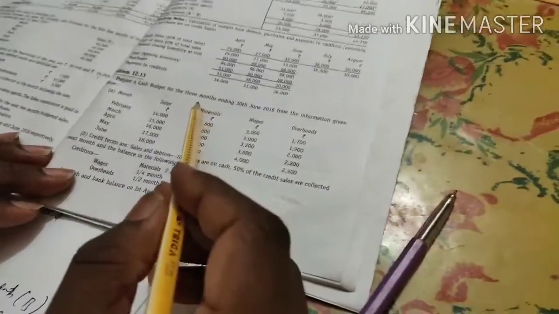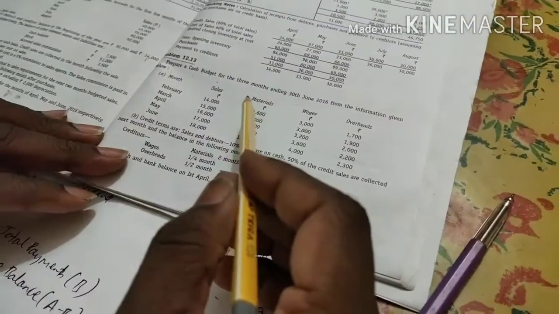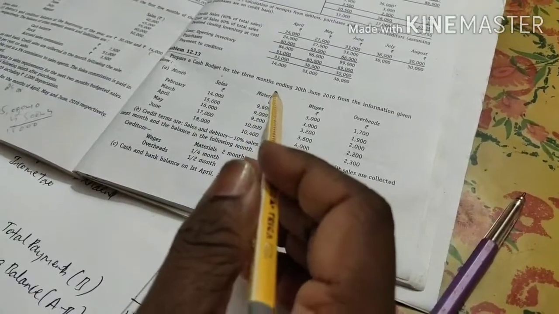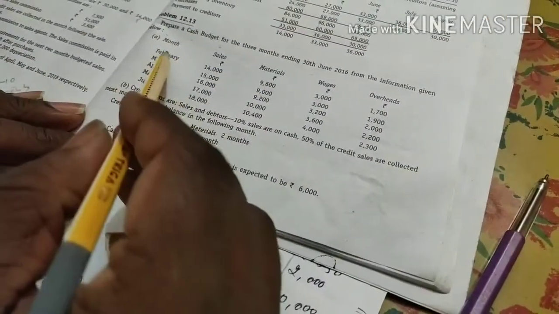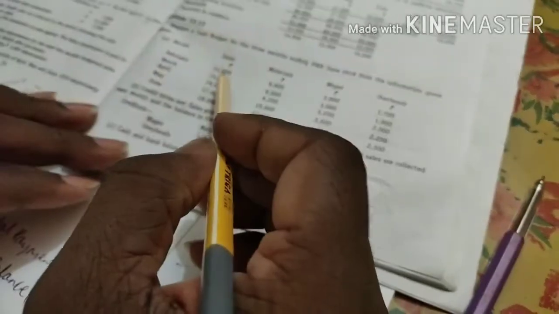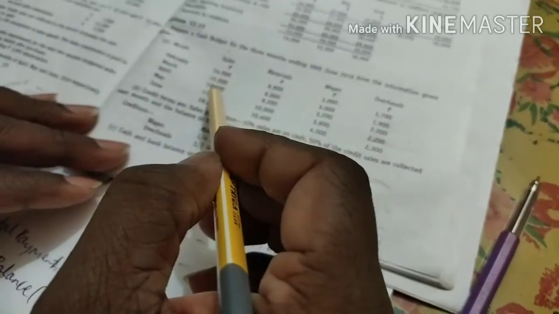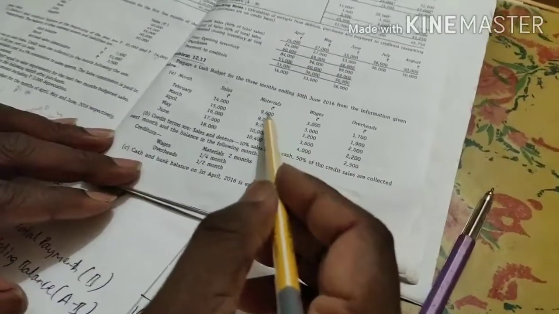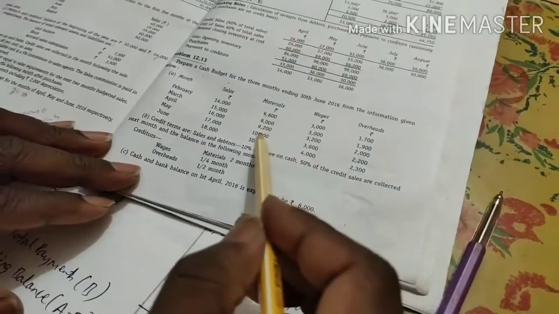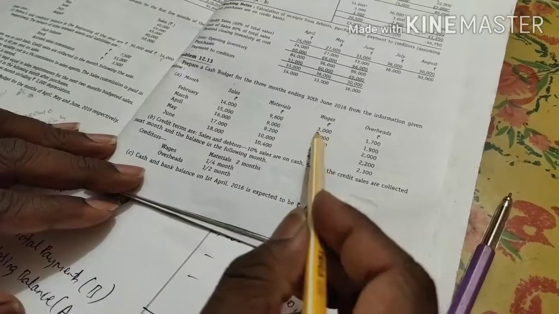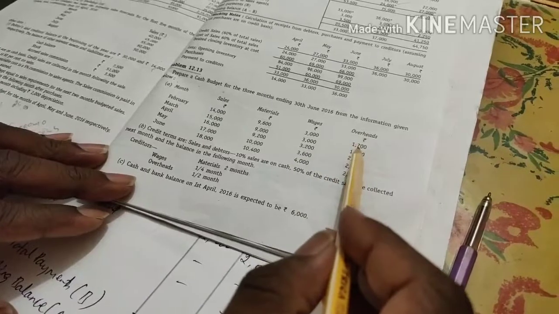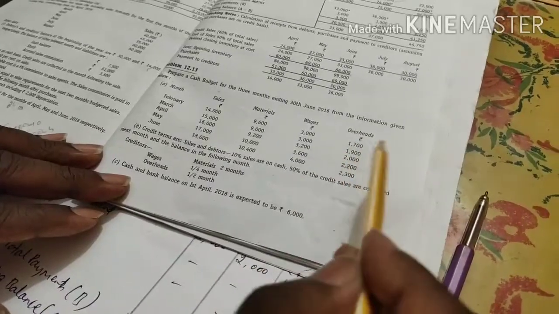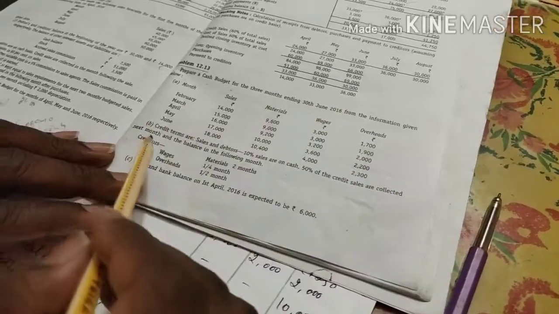That means here also in this problem we should do it for 3 months, that is for the months of April, May and June, from the information given. So what is the information they have given? Months February, March, April, May, June. Sales respectively 14,000, 15,000, 16,000, 17,000, 18,000. Materials is 9,600, 9,000, 9,200, 10,000 and 10,400. Wages is 3,000, again 3,000, 3,200, 3,600, 4,000. And the overheads is 1,700, 1,900, 2,000, 2,200 and 2,300.